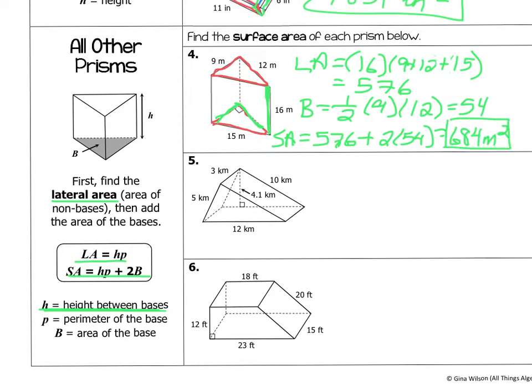Okay, let's go to the next one. Let me change the colors here. So lateral area means I want to find the height between the two bases.